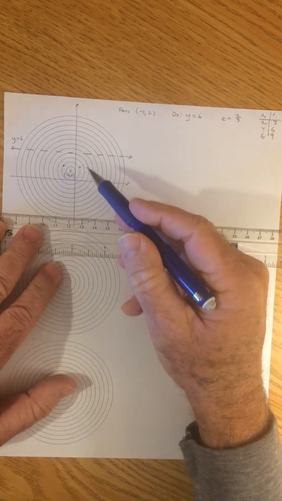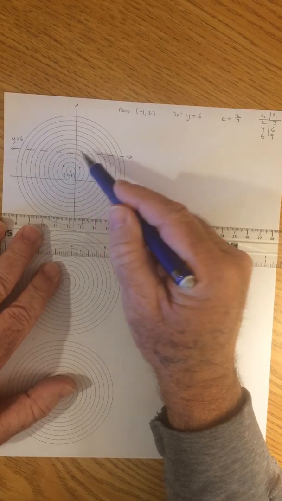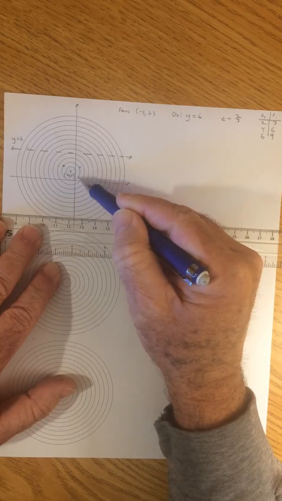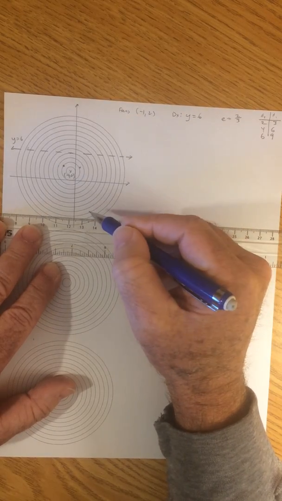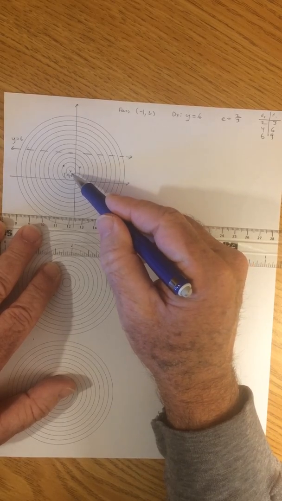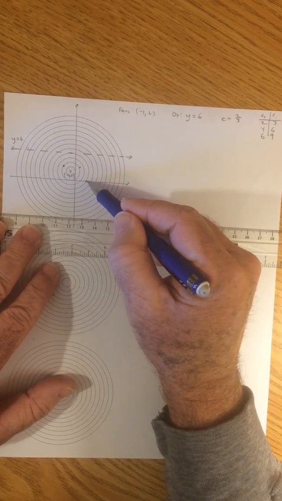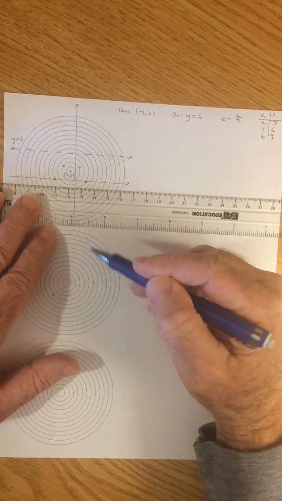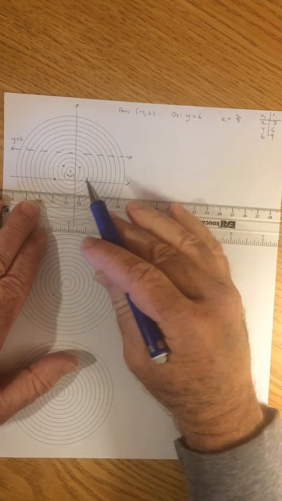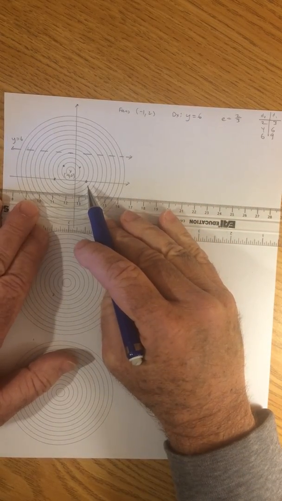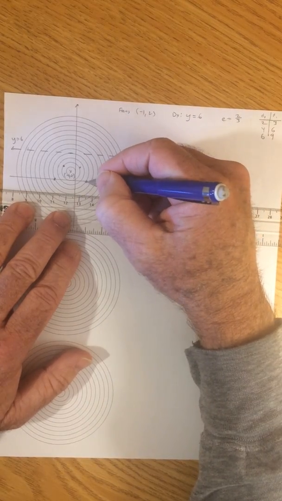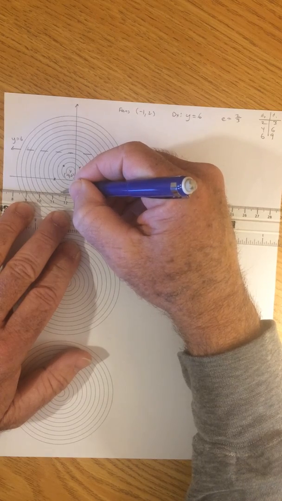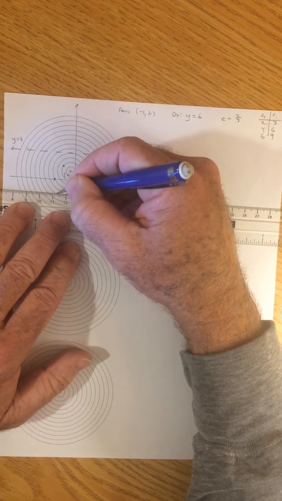Okay, so I'm going to slide to 6 units away from the directrix, but fortunately for us, we have the coordinate axis system. The x-axis is 6 units away, so we'll take advantage of that, and we'll count out 4 concentric circles. 1, 2, 3, 4. All right. Now I'm going to move to 9 units from the directrix. Count out 2 more concentric circles. 1, 2, right about there. And right about here.